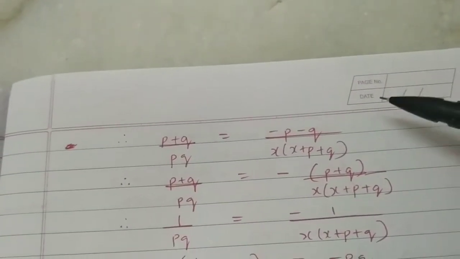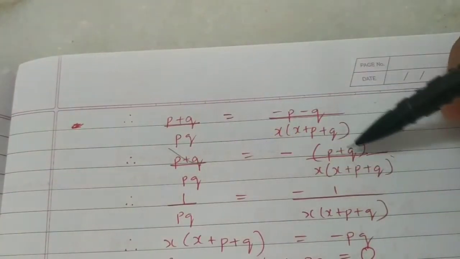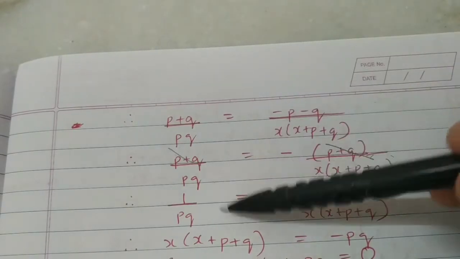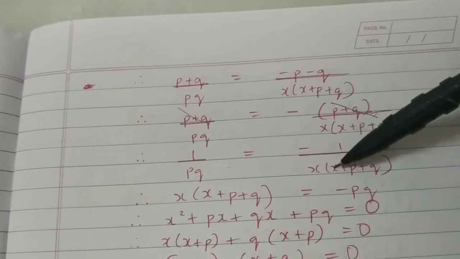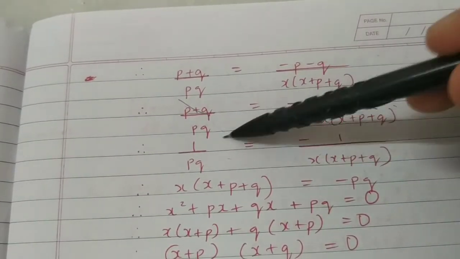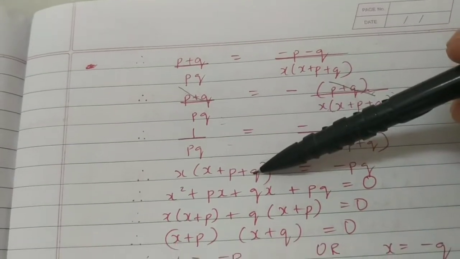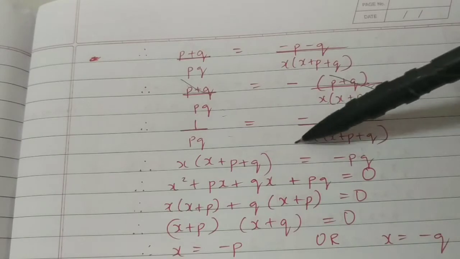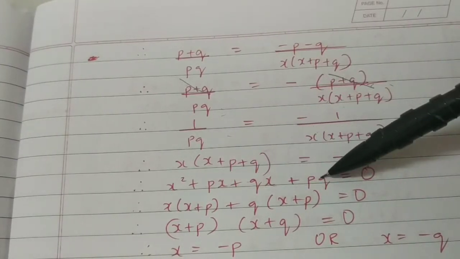So we reach this step and then cancel p plus q and p plus q. So what is left is 1 upon pq is equal to minus 1 upon x into x plus p plus q. Cross multiply them. This goes up here, this goes up here, and we get this. Open the brackets. Shift this minus pq to the LHS. So finally we get 4 terms.